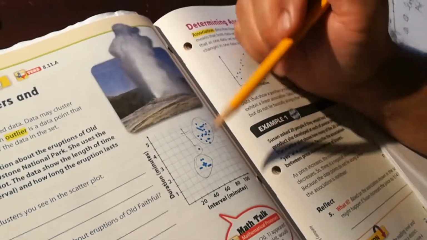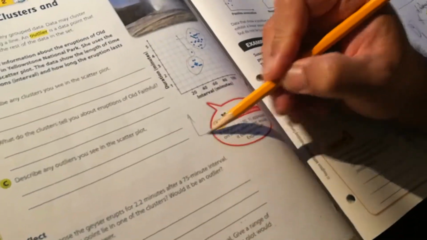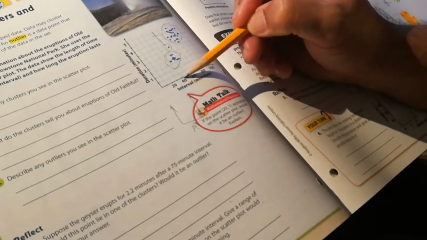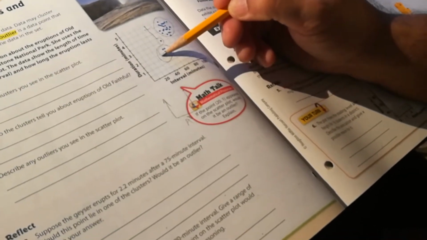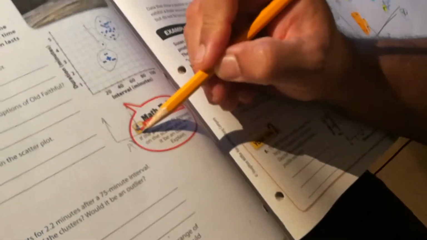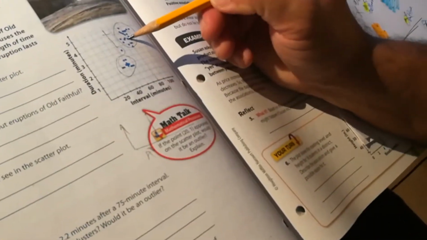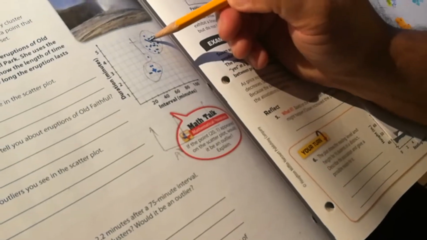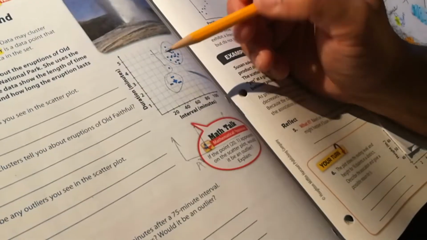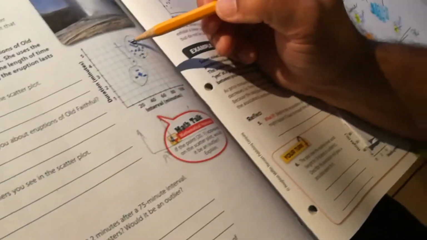Let's say the first eruption was here, and the second eruption was 40 minutes later, that's what this point represents. The next, let us say, is 80 minutes later, and that is what this cluster would represent. So this is the interval between eruptions. You have one cluster here, you have another cluster here.